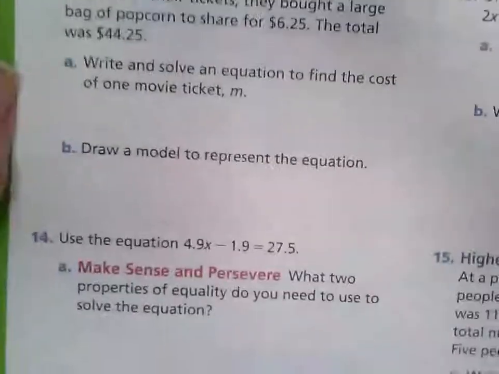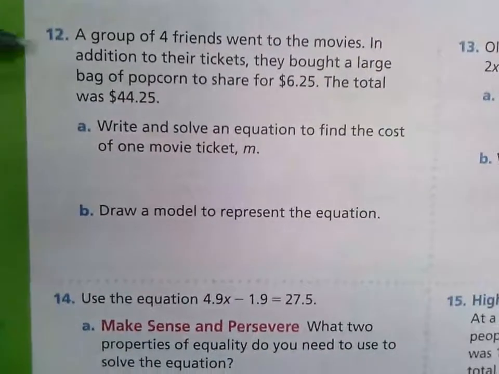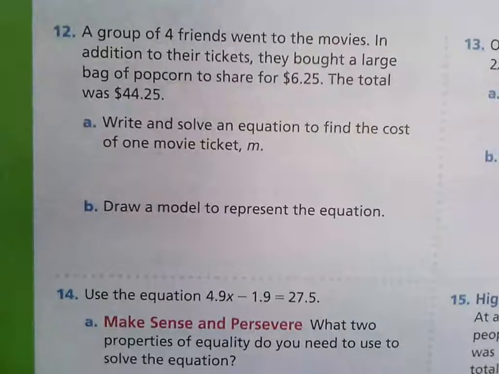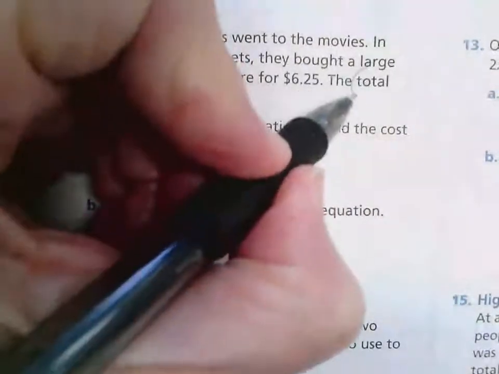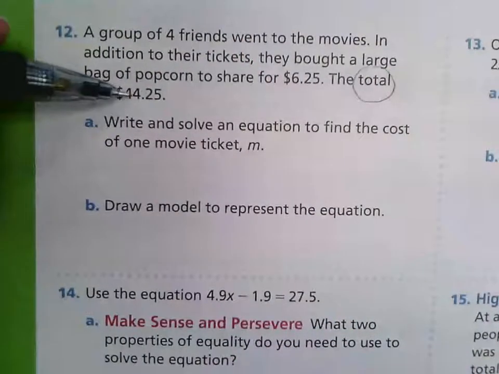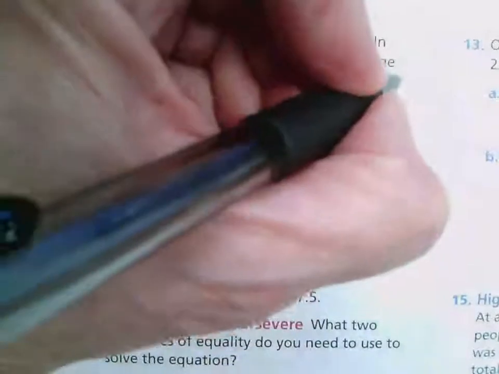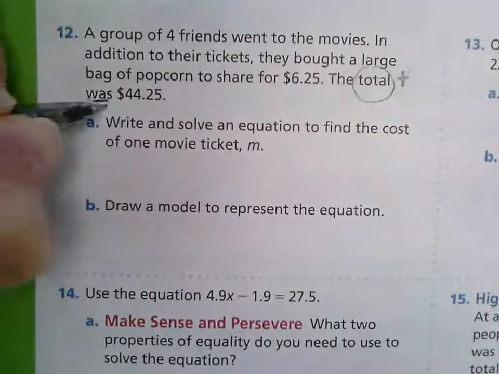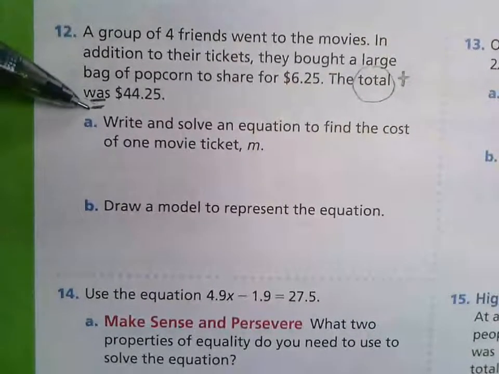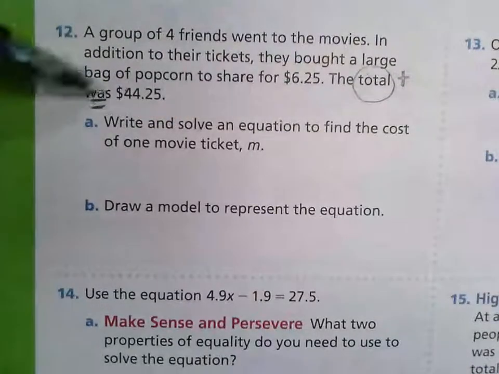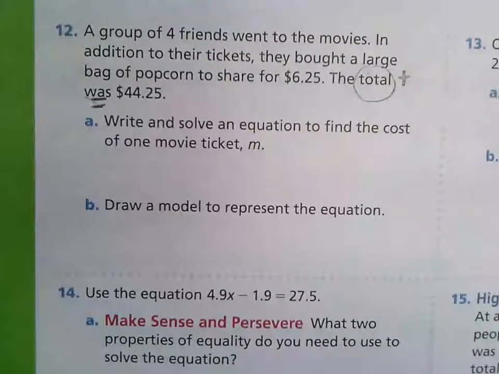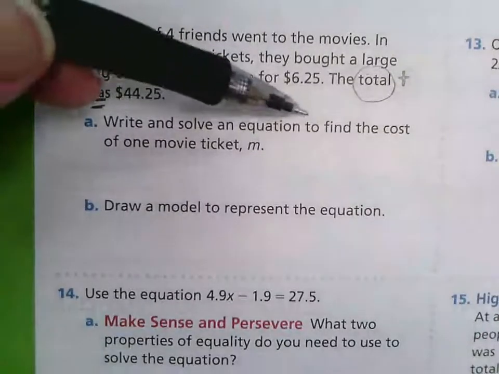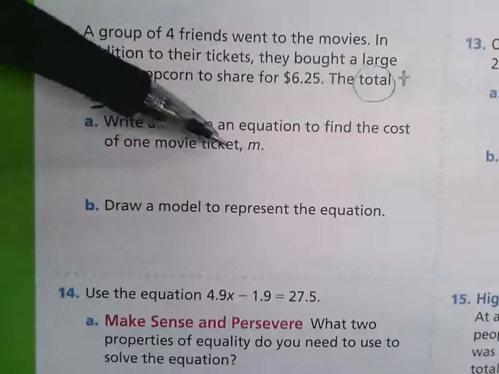Number 12. A group of friends went to the movies. In addition to their tickets, they bought a large bag of popcorn to share for $6.25. The total was $44.25. Total tells me that I'm going to be adding something. Was tells me where my equal sign is. So I know that I'm going to be adding something, and I know that when I finish adding, my total needs to be $44.25.